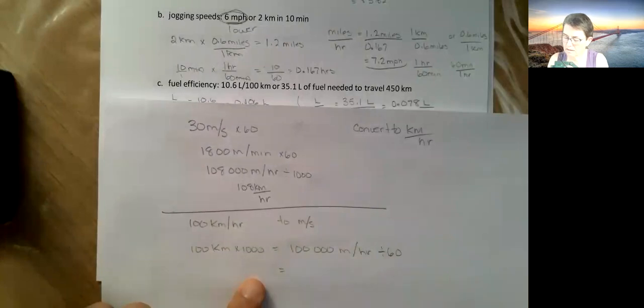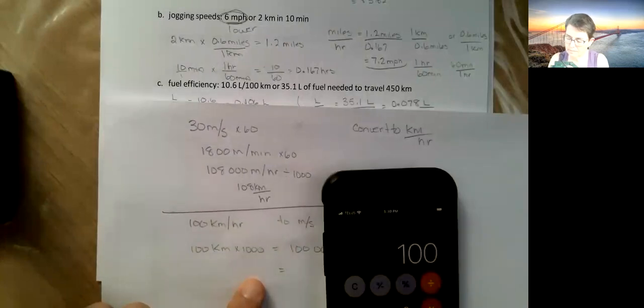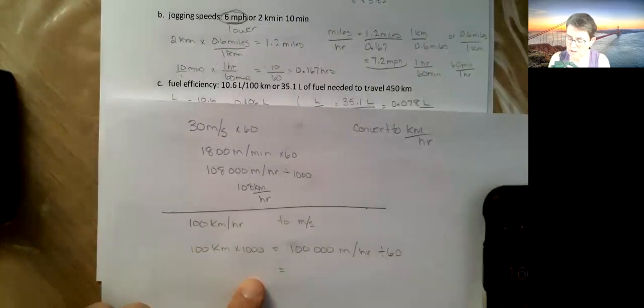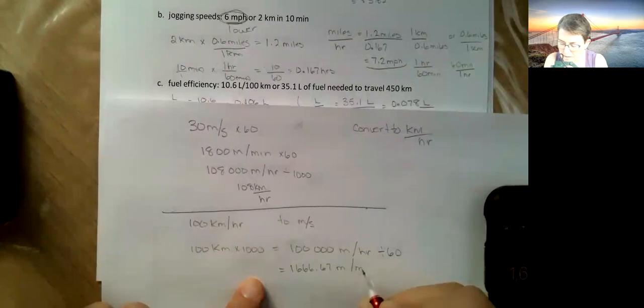Okay, so that's always because there's 1,000 meters for every kilometer. That's in an hour. If I divide that by 60, it's going to be 1,666.67 meters per minute, right? Because we converted.